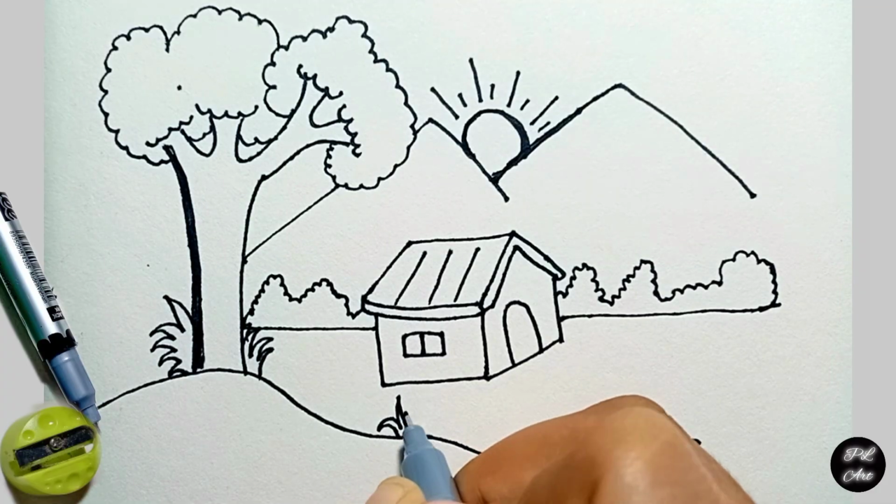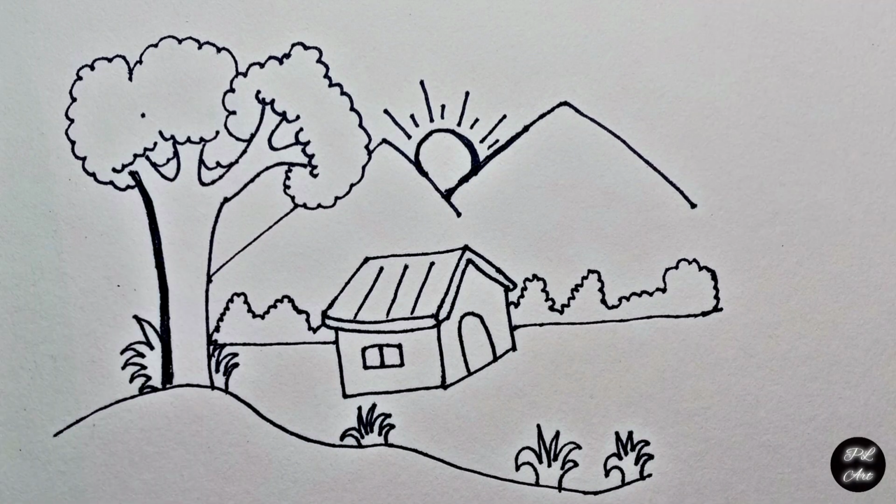and here too. So this is our natural scenery.